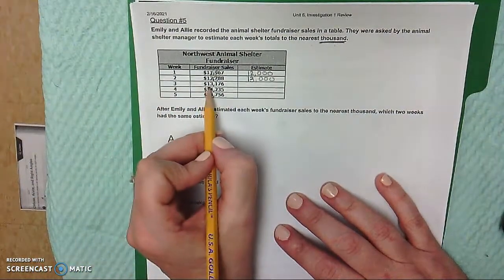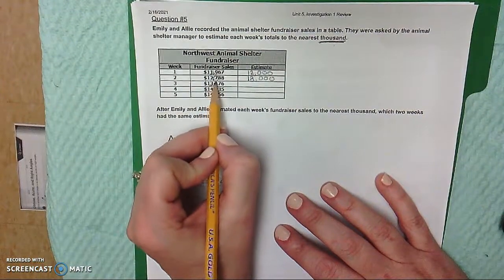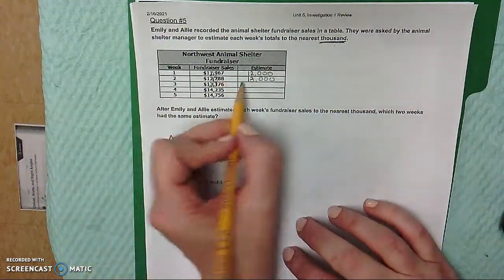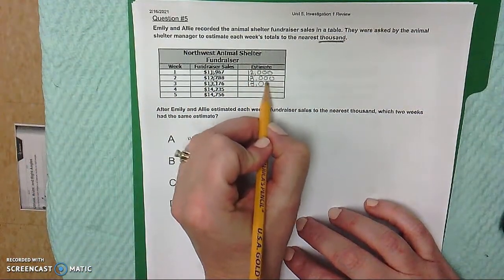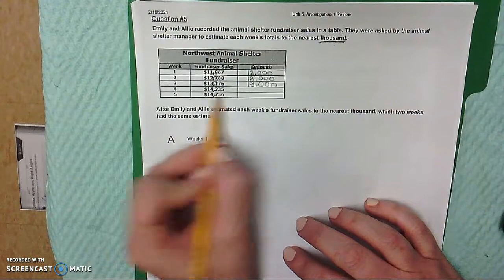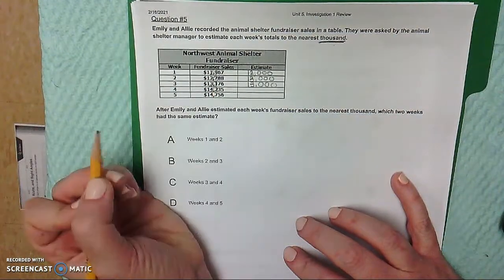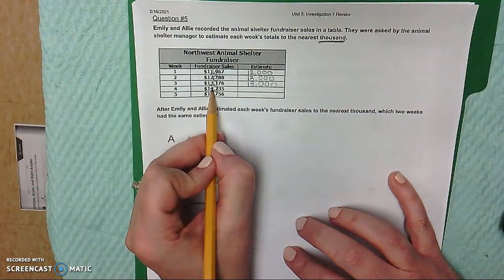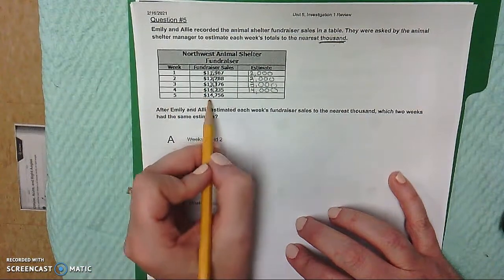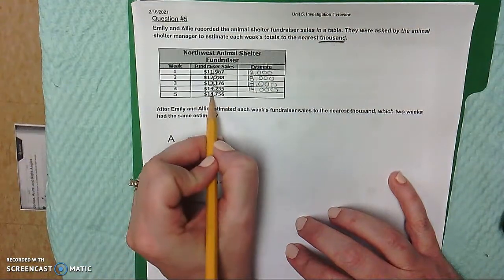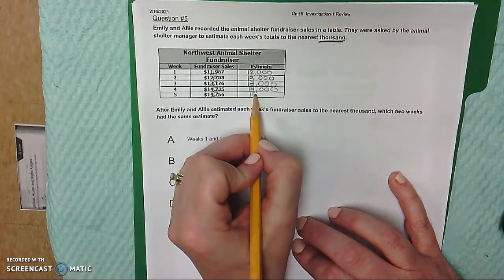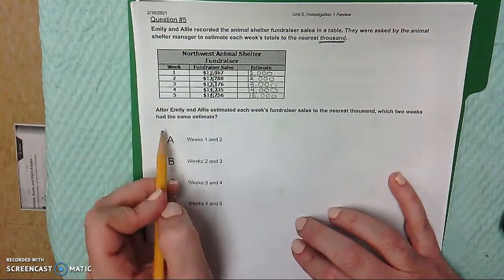Week 3, we have 13,176. The 3's in the thousands, the 1 is in the hundreds. That 1 tells the 3 to stay the same. So that rounds to 13,000. We have 2 that are the same. Week 4, we have 14,235. So the 4's in the thousands, the 2's in the hundreds. That 2 tells the 4 to stay the same. So that is 14,000. And then week 5, we have 14,756. The 4's in the thousands, the 7's in the hundreds. The 7 tells the 4 to go up 1 more. So that becomes 15,000.